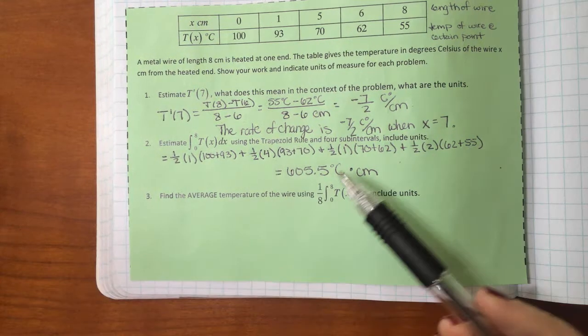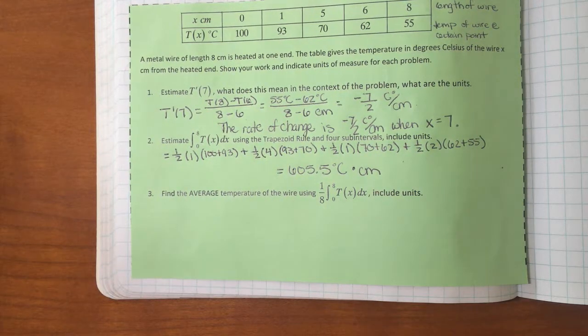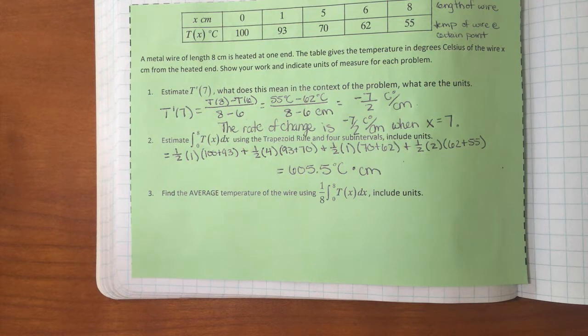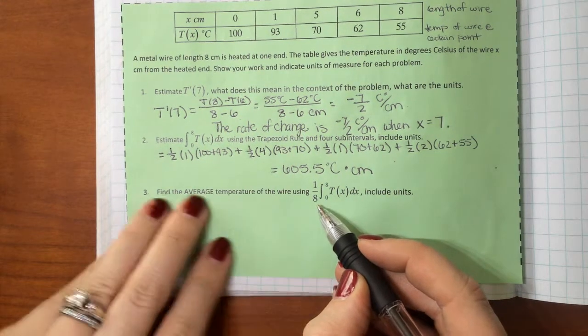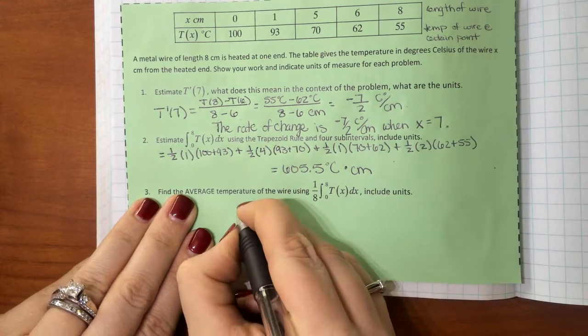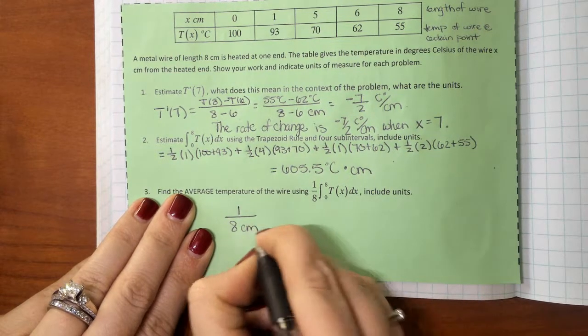So the question is, why is it 1/8? It's not how many values I have. Centimeters. That's how long the what is? The wire. Okay? So the wire is 8 centimeters, right? So let's denote it as such. They're talking about the average temperature. So 1/8 centimeters, because that's the length of the wire.